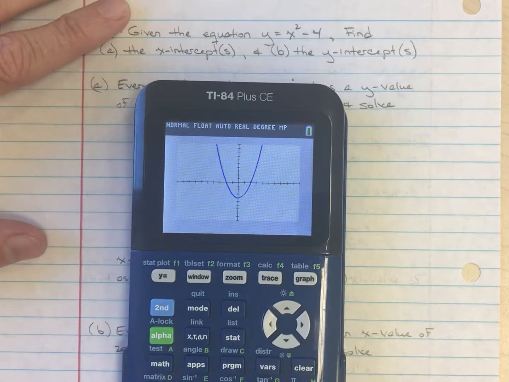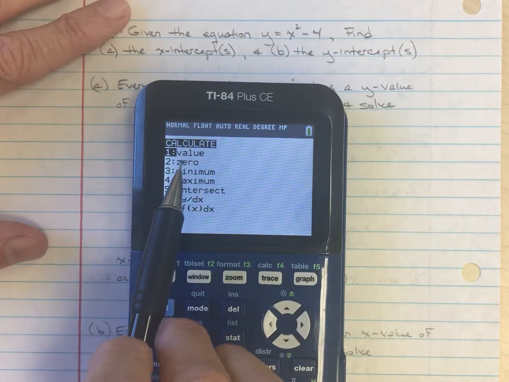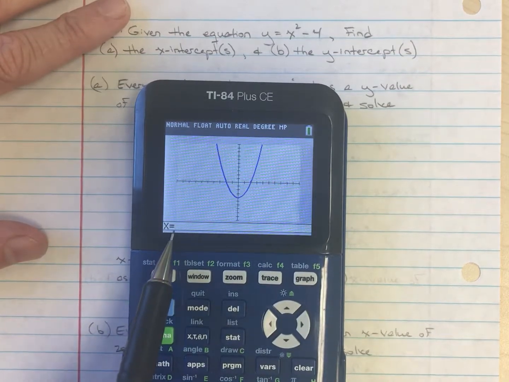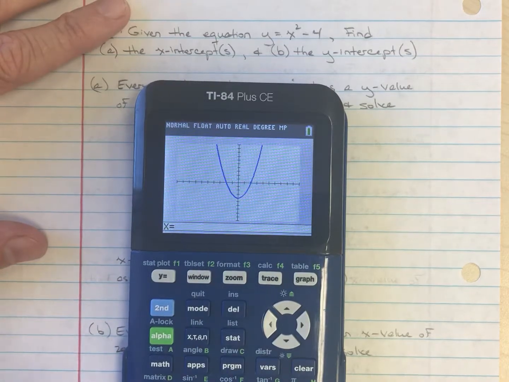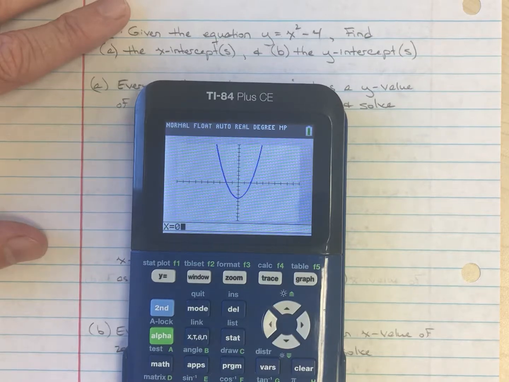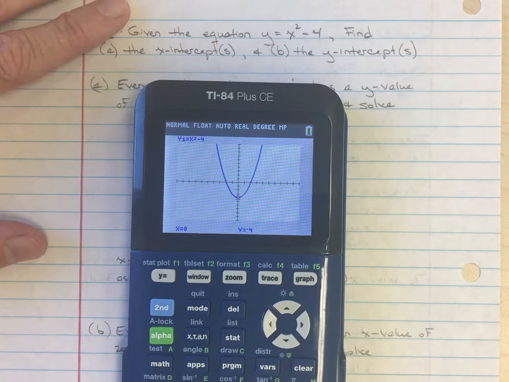And again, you have two choices. You can go to second, calc, and you can say value, and value allows you to input an x value, so it's calling for an x, and it'll give you the y once you tell it the x value. Okay, I want it when x is 0 because that's the y-intercept. And it says, okay, you're at -4. That's your y-intercept. That's one way.